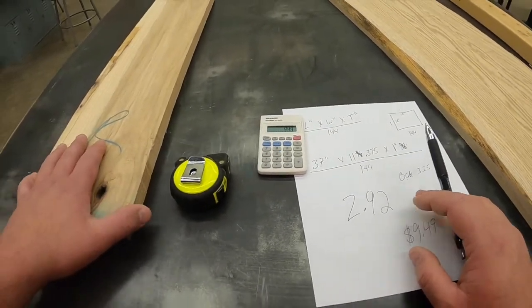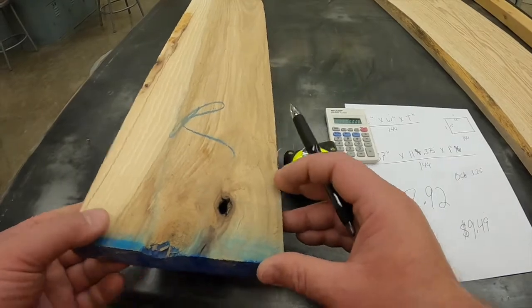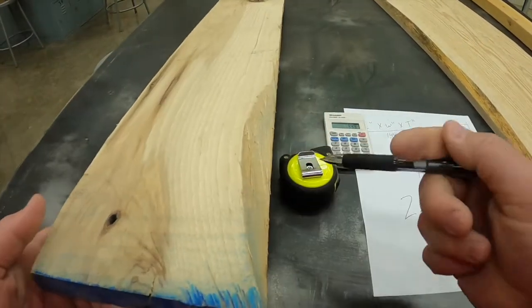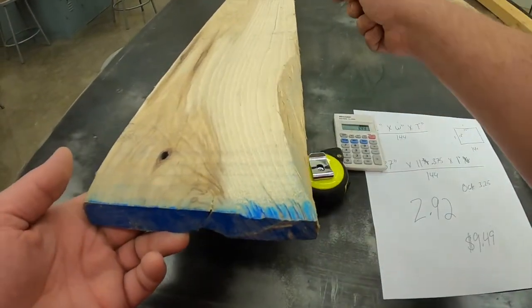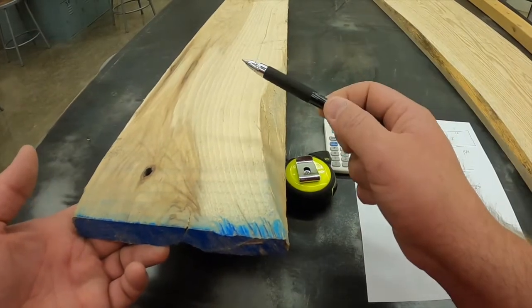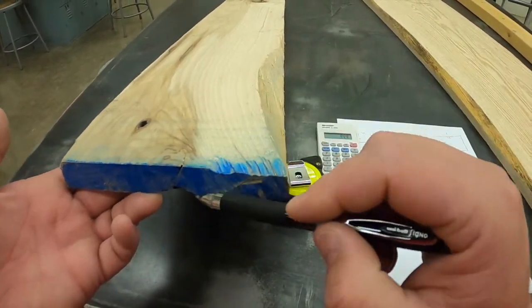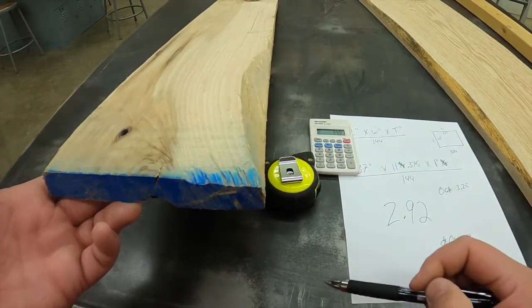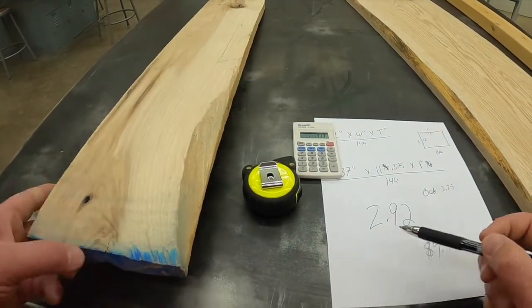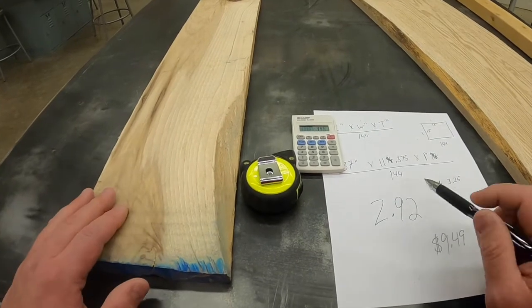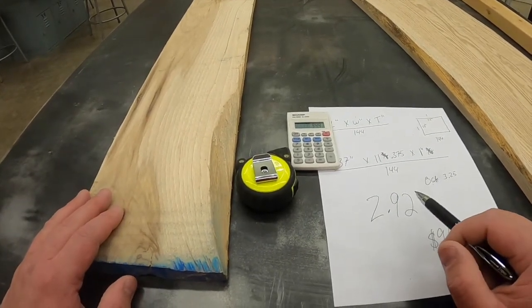The same process that we just did for figuring out this board would be true for this board. Okay, this is a different species. This is hickory, and it's going to be the same process to figure it out. You're going to take the length of the board, overall length in inches, the width of the board in inches, and the thickness of the board in inches, and divide by 144. Can't forget to divide by 144, otherwise the formula doesn't come out correctly.